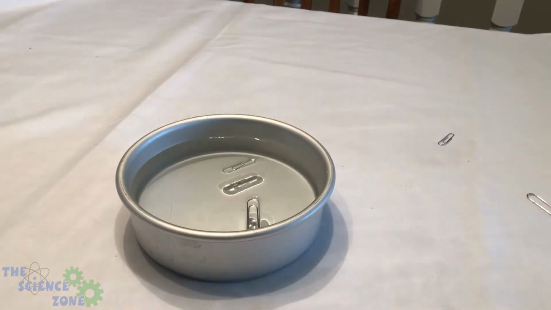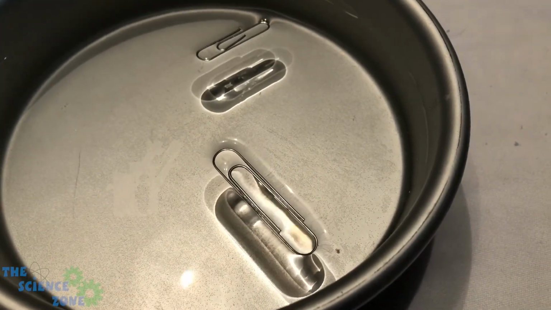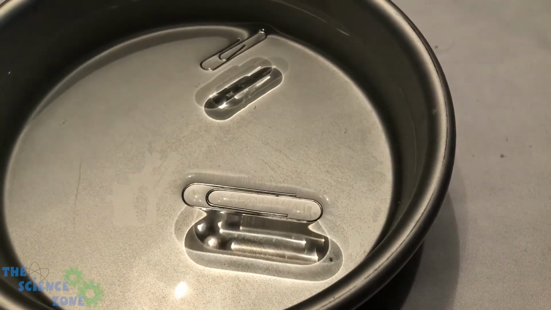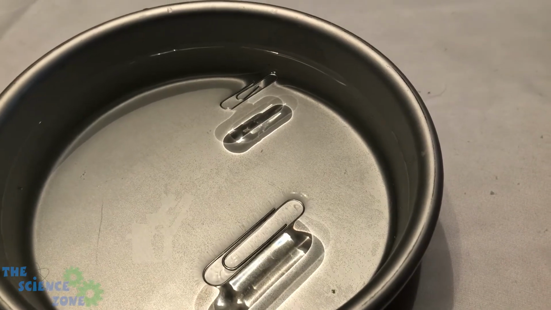Indeed, we can get two paperclips floating. Look at the water and how it interacts with the paperclip. What processes are you observing?